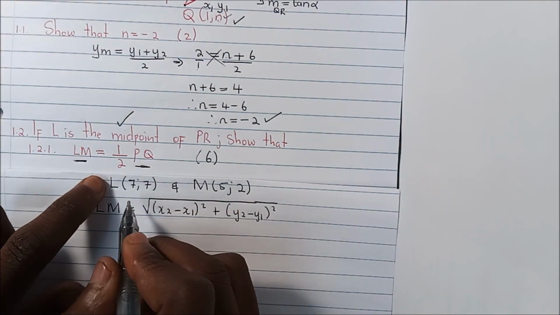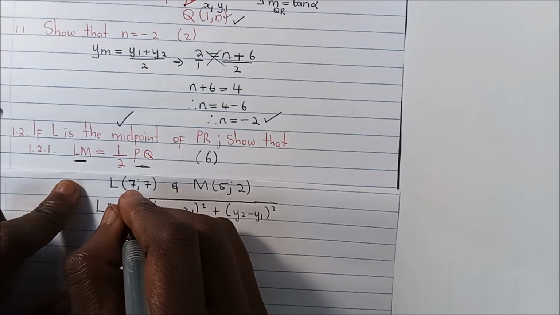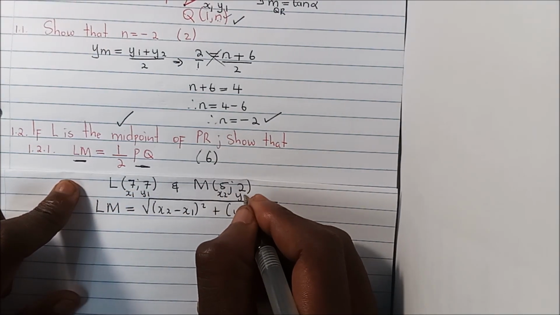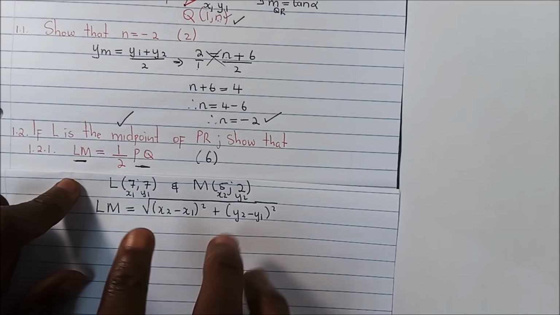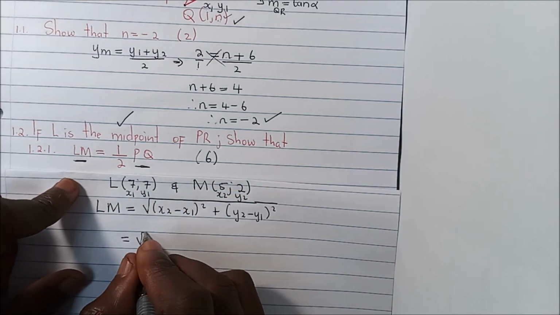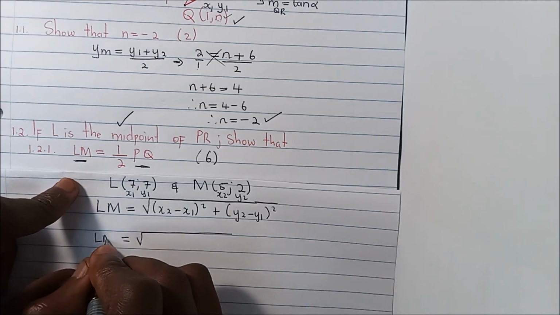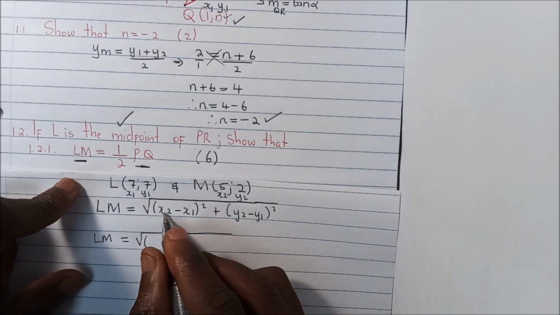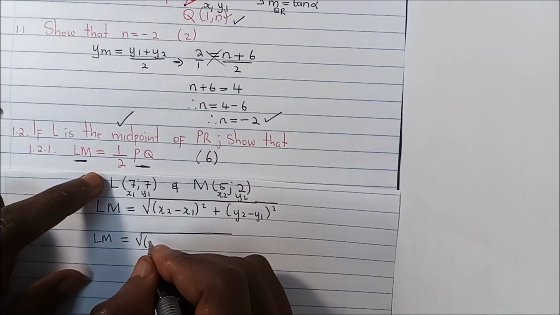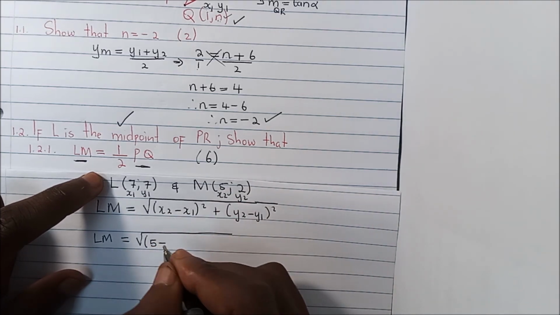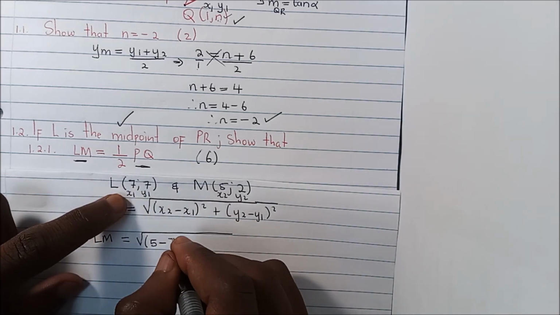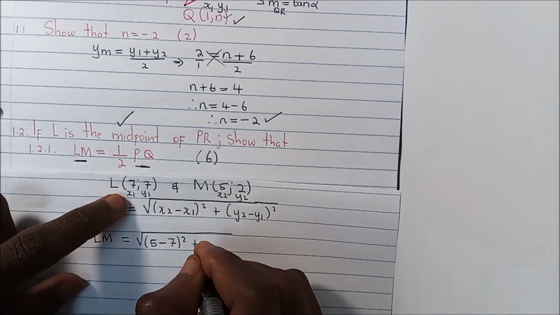Now you decide: you make this one x1, y1 and that one x2, y2. It's up to you which one you want, or you can swap them. Now let's substitute into our formula for the length of LM. What is our x2? Our x2 is 5, so we have 5 minus, what is our x1? That's 7. We just take the values that we have named.